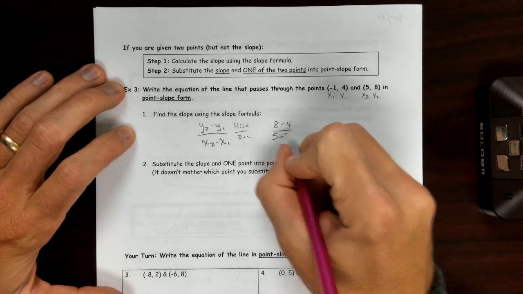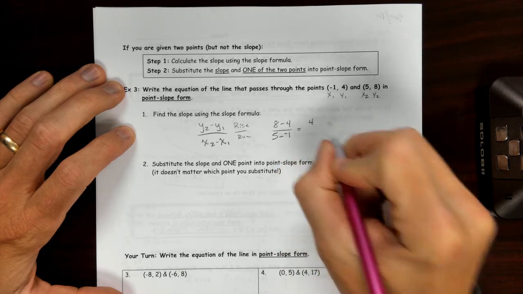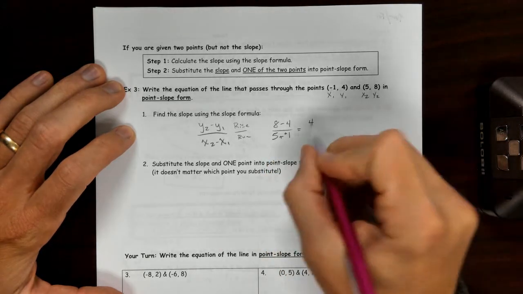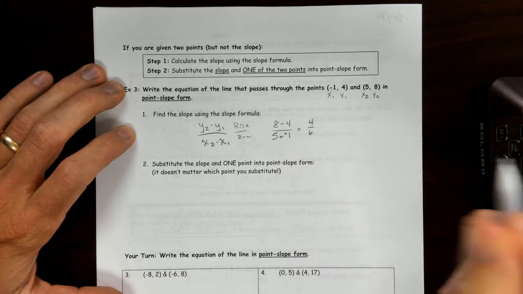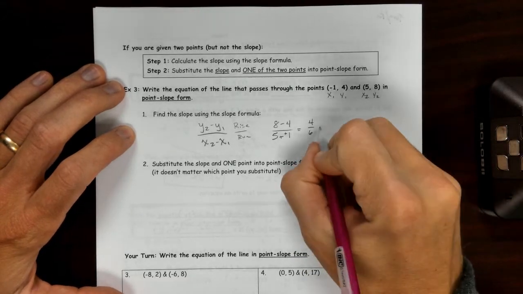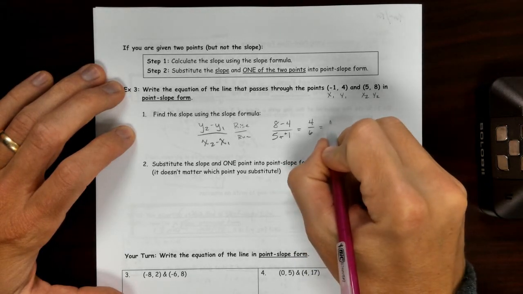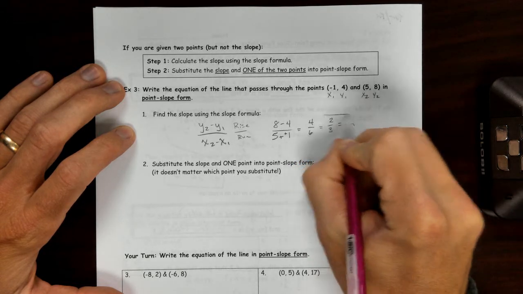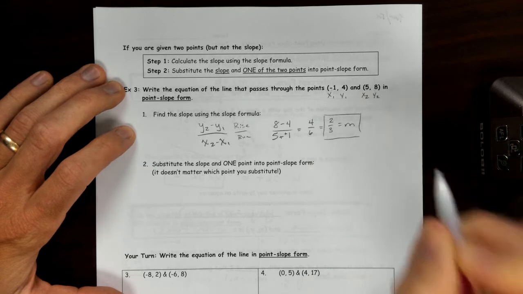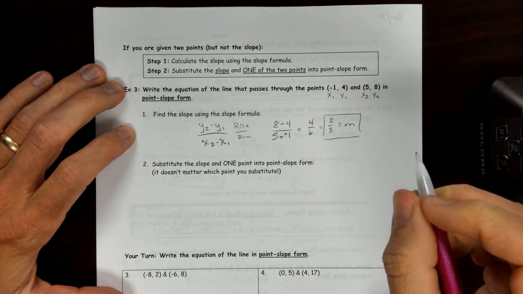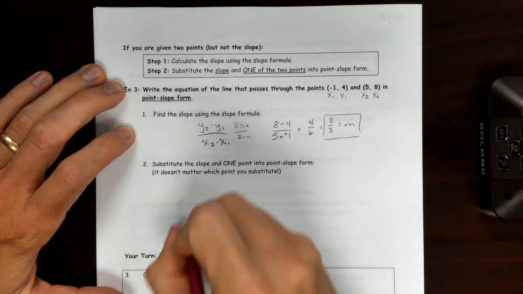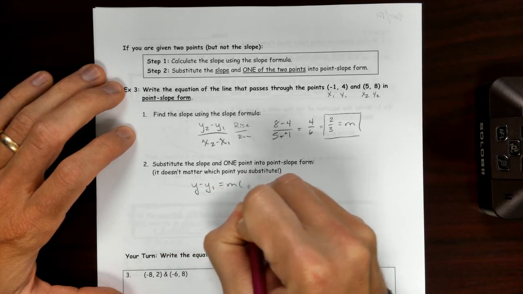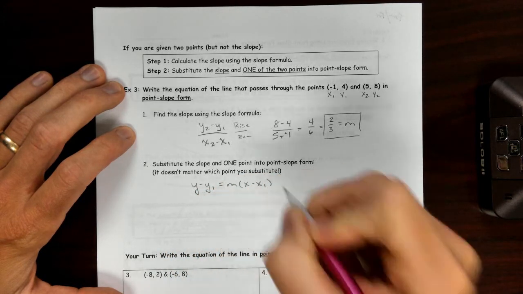So on the top you've got 8 minus 4. 8 minus 4 is a positive 4. On the bottom you got 5 plus 1, which gives you 6. 4/6 is able to reduce. We can divide by 2 on both, and we reduce to 2/3. So what have we just found? We just found what the slope is. Well, guess what, guys? Now we can substitute into point-slope form. Again, point-slope form is y minus y1 is equal to m times x minus x1.